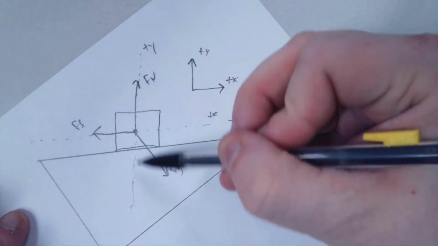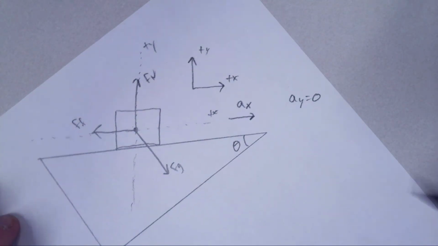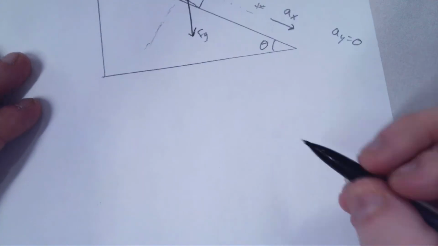We do have the force of gravity now that it's at an angle. And this is sometimes hard to conceptually understand here, but I want to point it out with another picture over there.